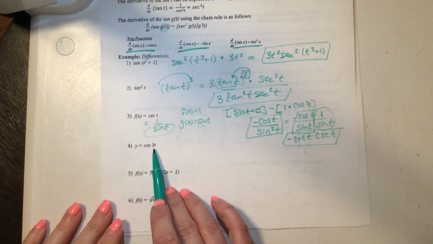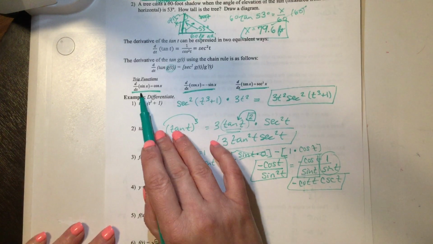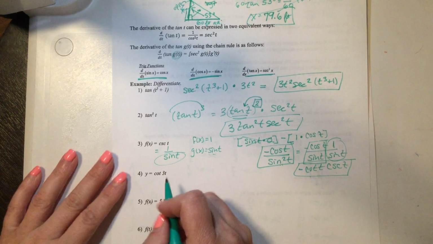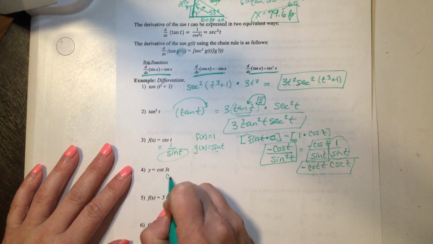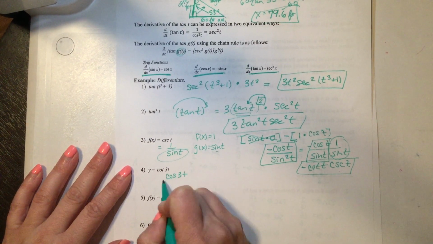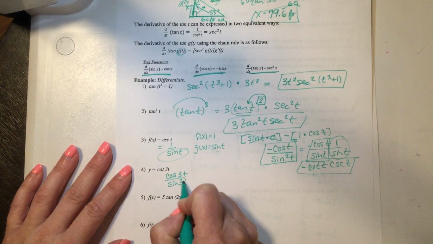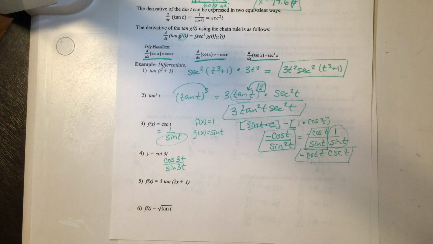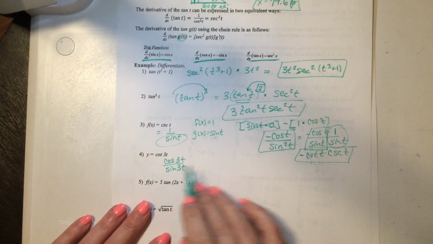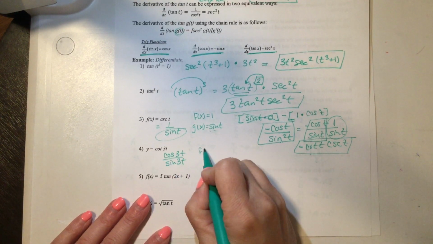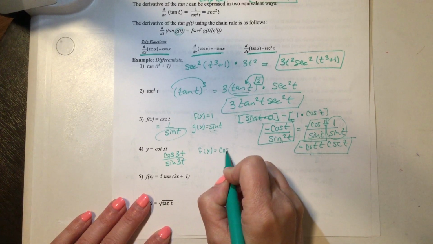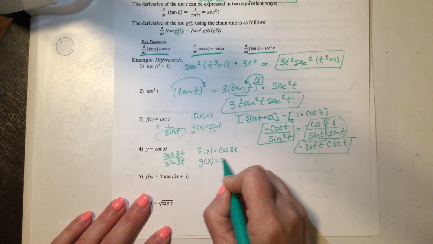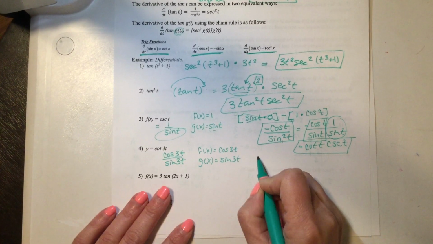Okay, next one, cotangent. We do not have a derivative for a cotangent, but we know the cotangent is the cosine over the sine because it's the reciprocal of the tangent, and tangent is sine over cosine. So again, I have to do the quotient rule. F of x is the top, so it's cosine of 3t. G of x is always the bottom, so it's sine of 3t.